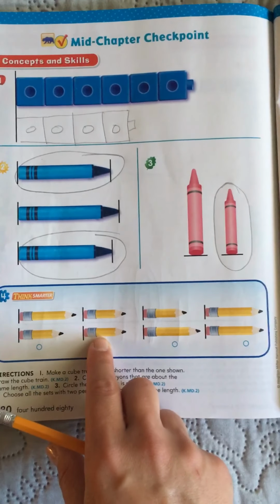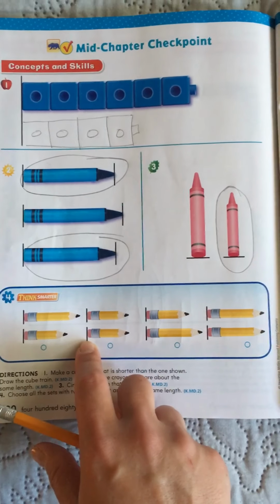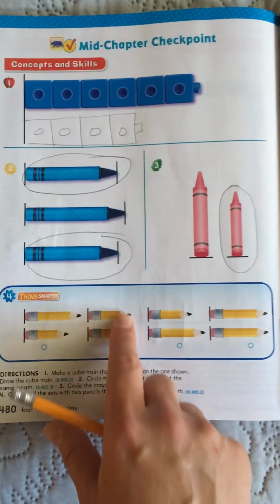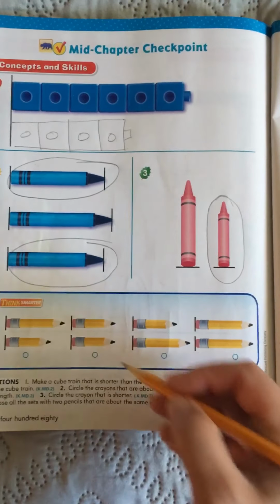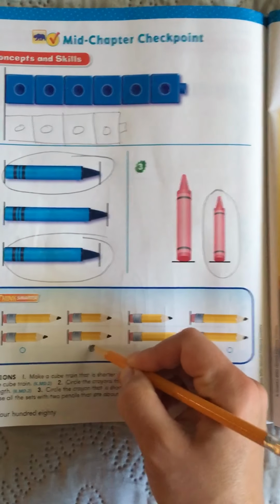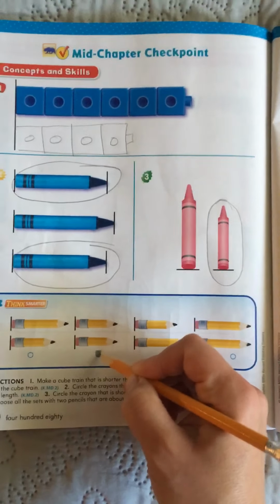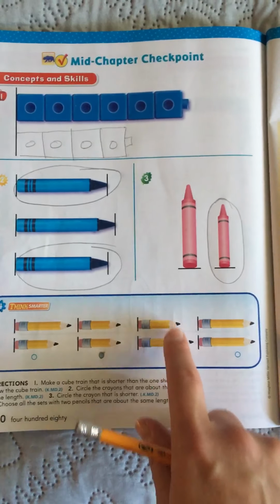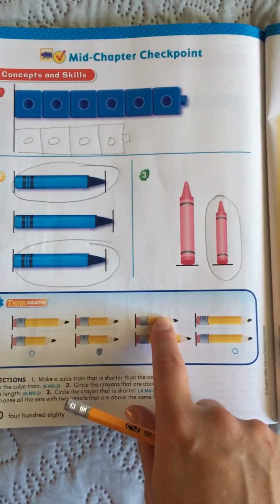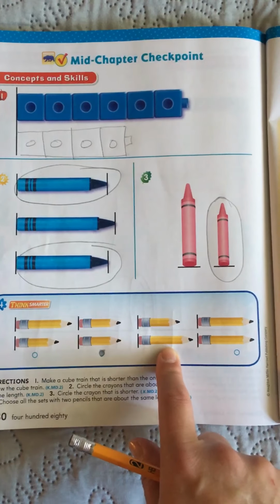Move on to this one. We're going to start at the same line again and move across, and look at that. They both end about the same spot. So that one is about the same length. Now look at these two. Start at the same point, go across. Uh-oh. This one's shorter than this one's longer than this one. So they're not about the same length.